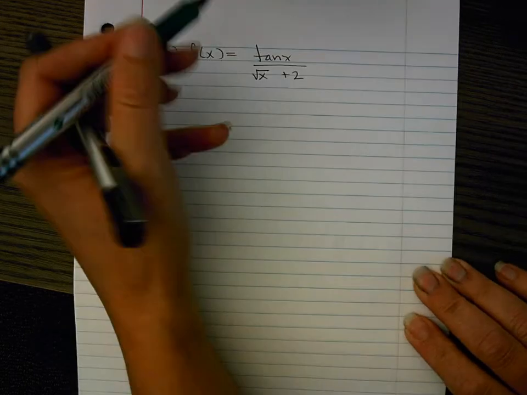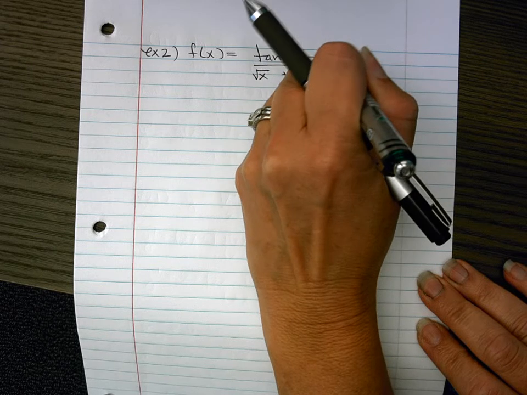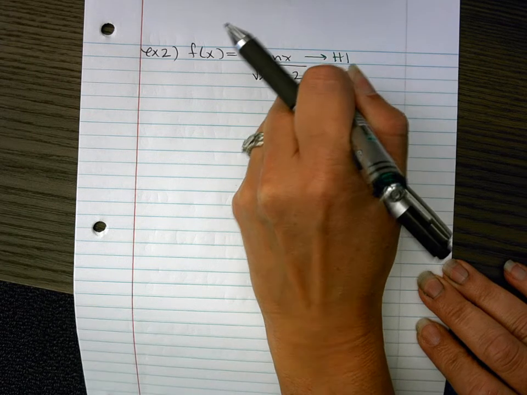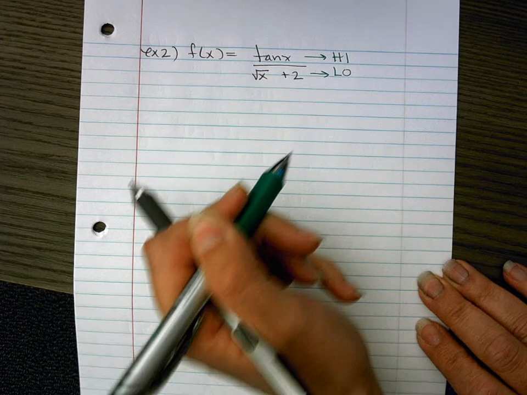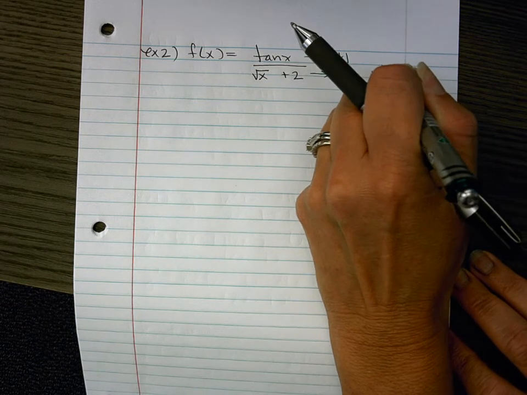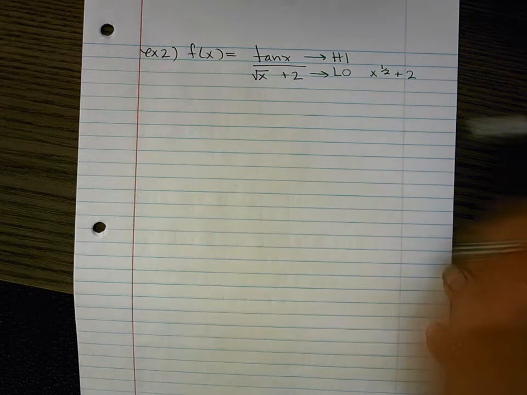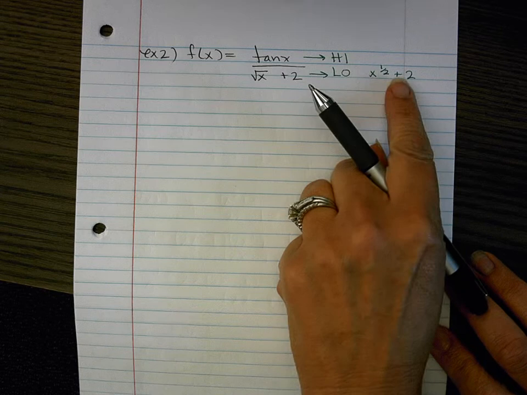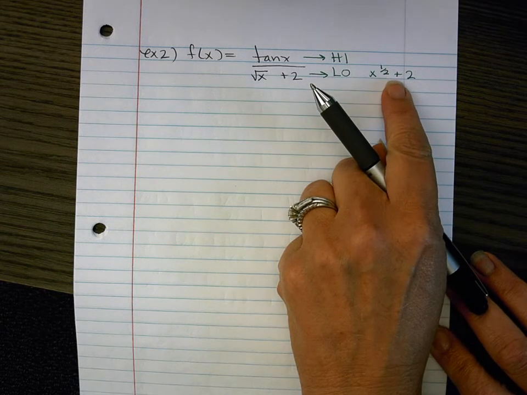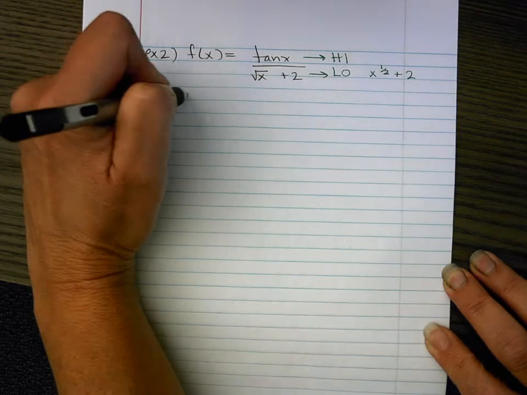And so again, I have a quotient here, so I'm going to use quotient rule. So the tangent of x will be the high, root x plus 2 will be the low. And just while we're right here, just a reminder, that's the same as x to the 1/2 plus 2, because I know I'm going to have to do a d-low at some point. So I'm just going to rewrite that into that power ready form. All right, so let's give this one a whirl.